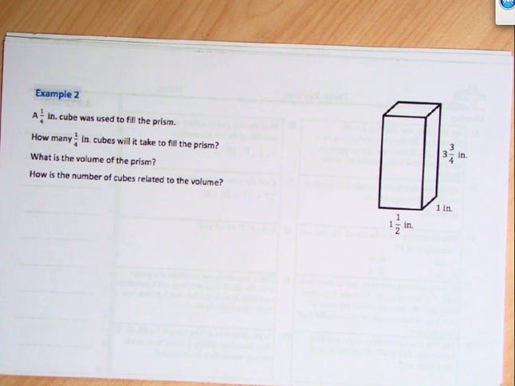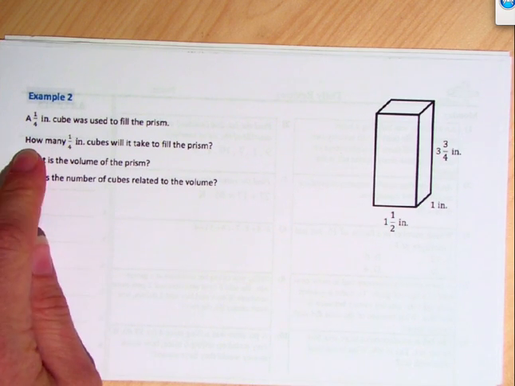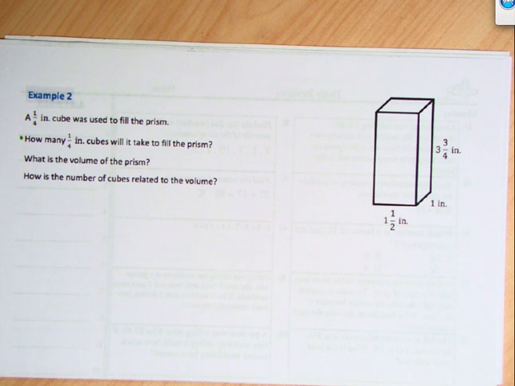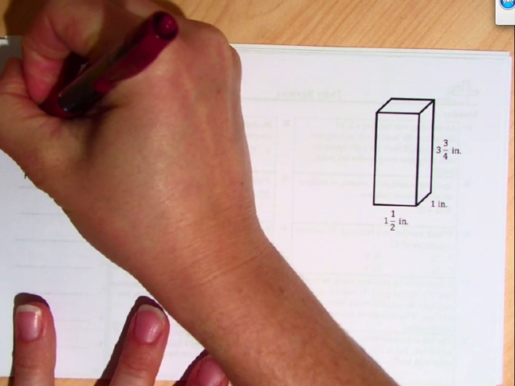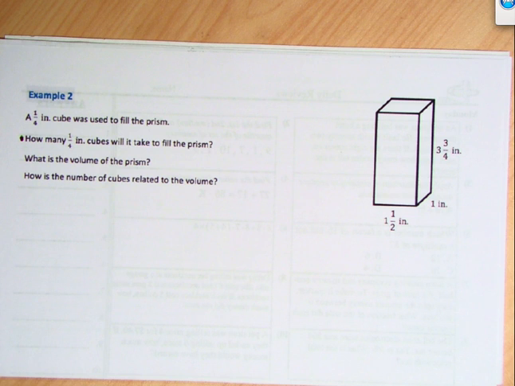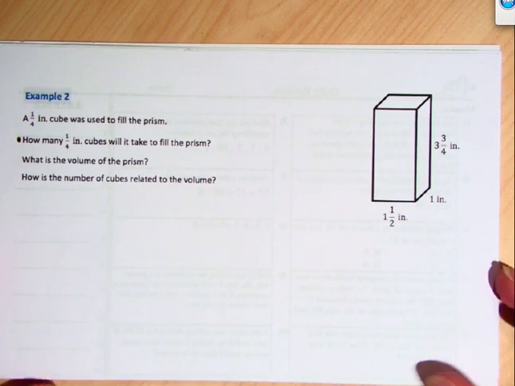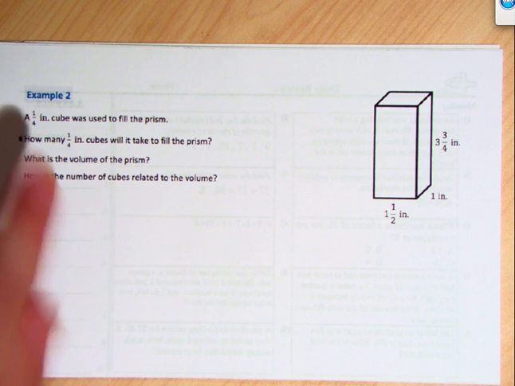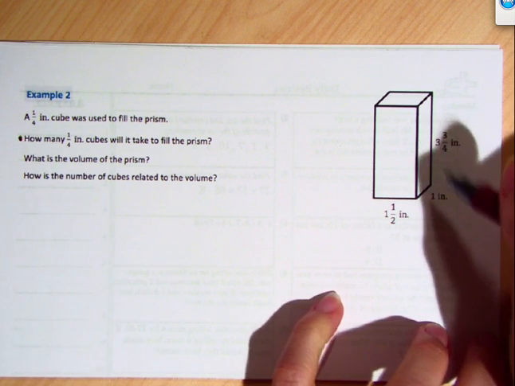So we have to do the same idea that we did before. So let's start with that question. So we're working on this question right here. We'll get to the other questions in a minute. I'm going to change colors for this one. Okay, so let's take a look. A 1/4 inch, that means there are 4 in every inch. Okay, so this one's going to be easy.